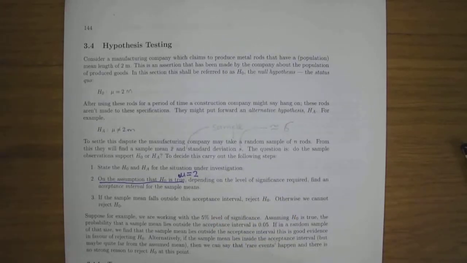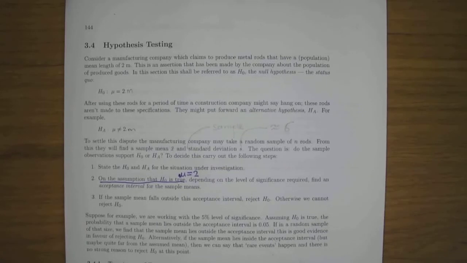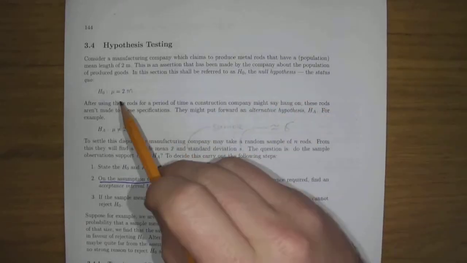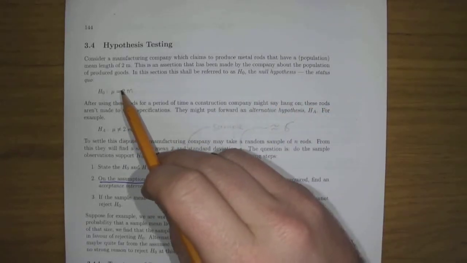Depending on level of significance, we'll talk about that later, find an acceptance interval for the sample means. So you do the measurement, and beforehand you say, okay, there's a range of values that are consistent with this being true. Now there's a chance that we take a sample where we get very, very long rods.